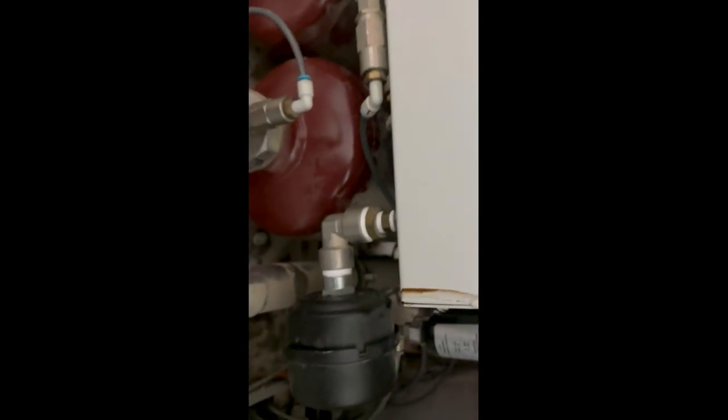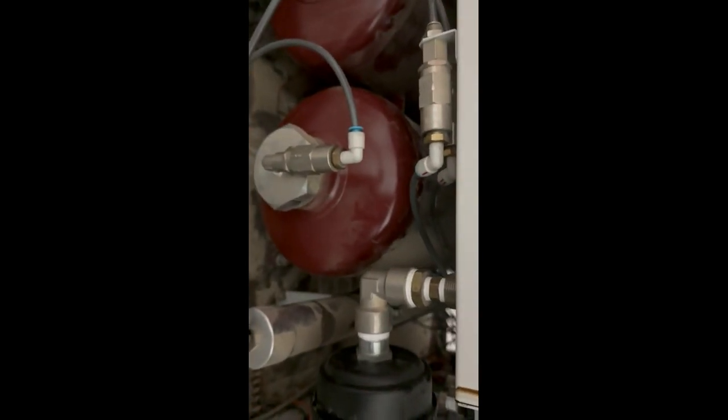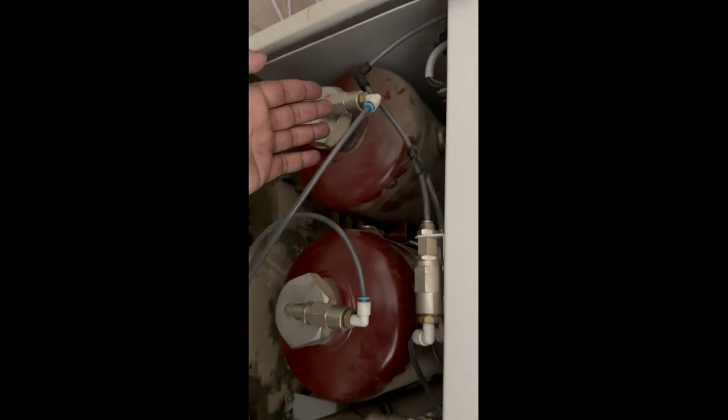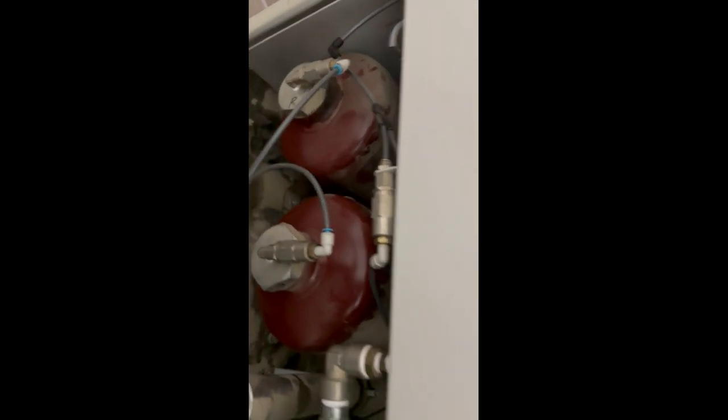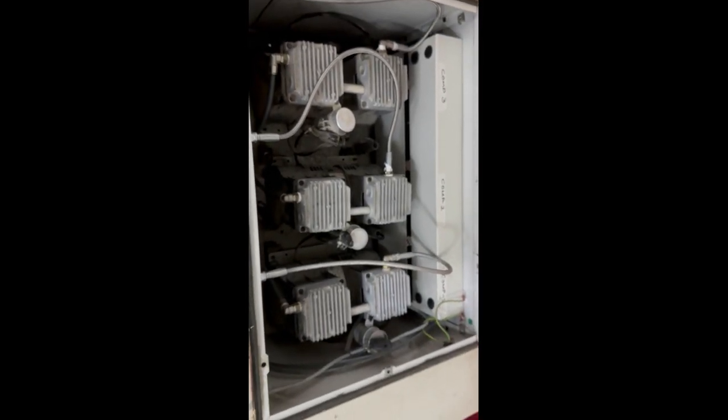Here we have the membrane, which is quite long, and here we have the drain valves and the non-return valves. In a pressure system, non-return valves are very important. Here we have the non-return valve at the inlet of the nitrogen chamber, and here we have the non-return valve for the air chamber. So that's all from our side.